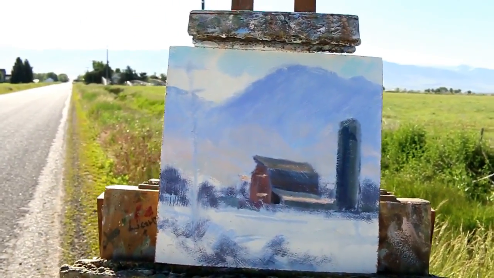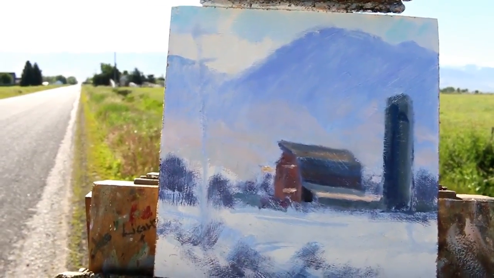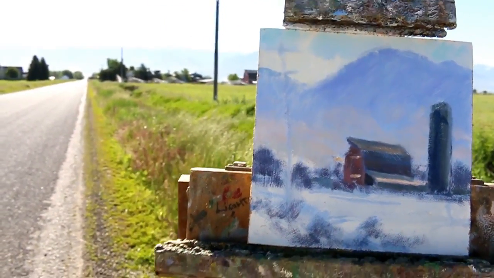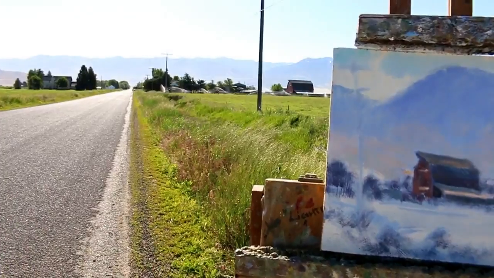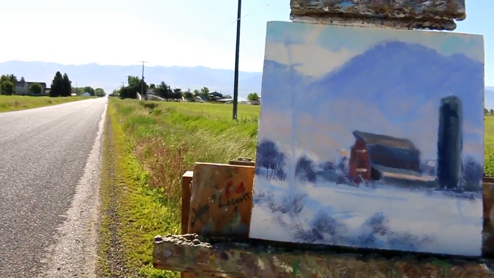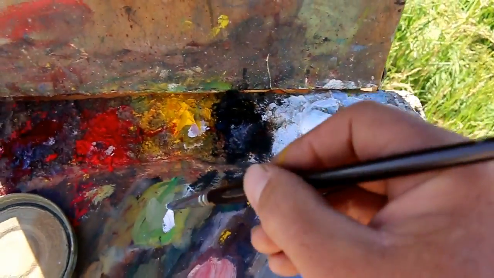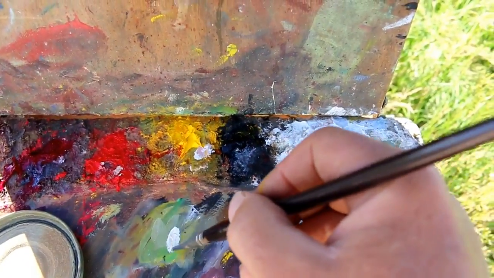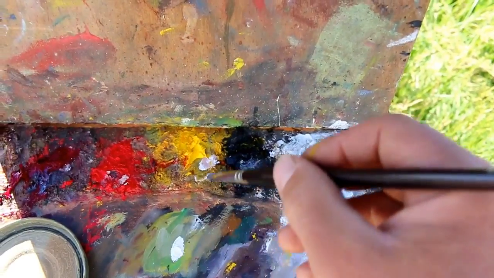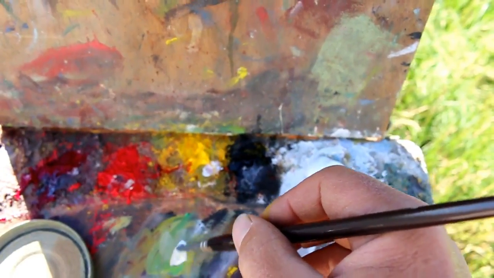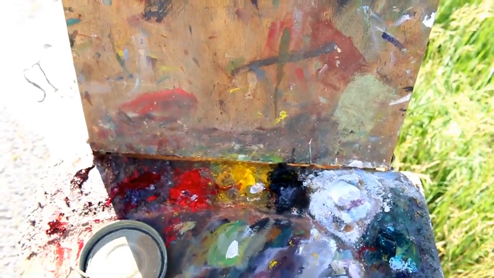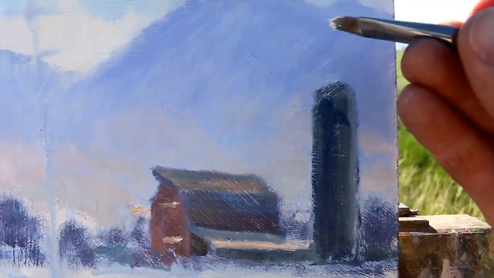So at this point, it's definitely going to be some of the highlights and some of the greens. So since it's easiest, I'm going to take care of the highlight on the top of the silo.